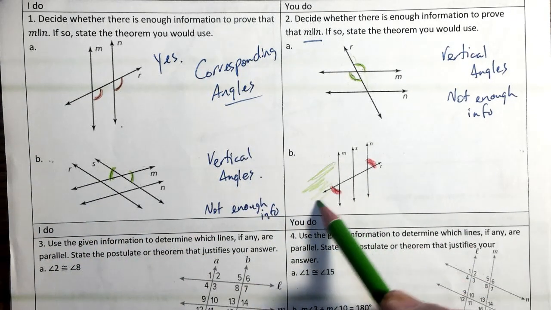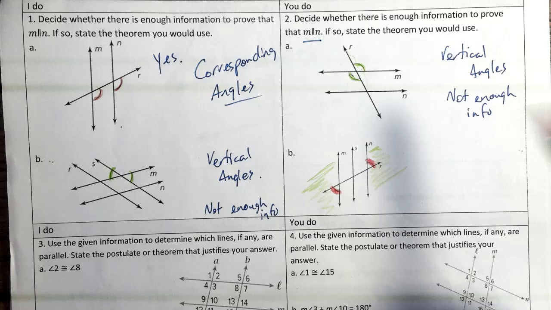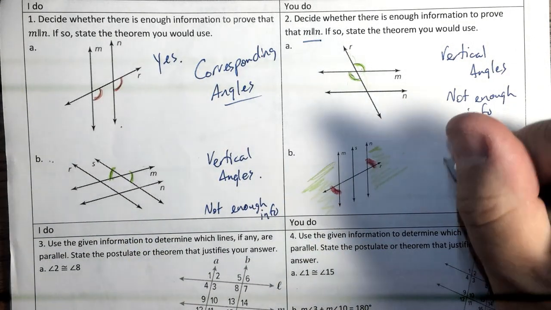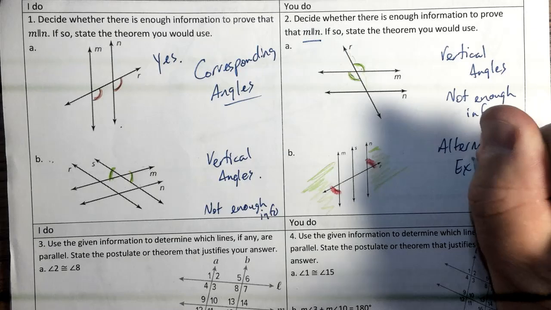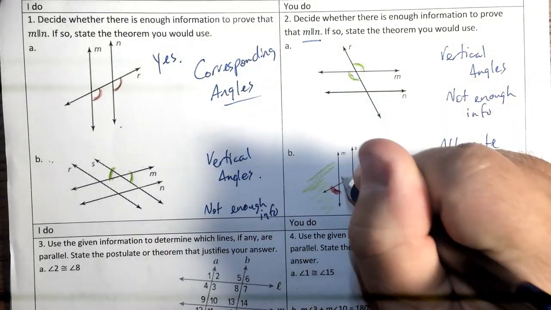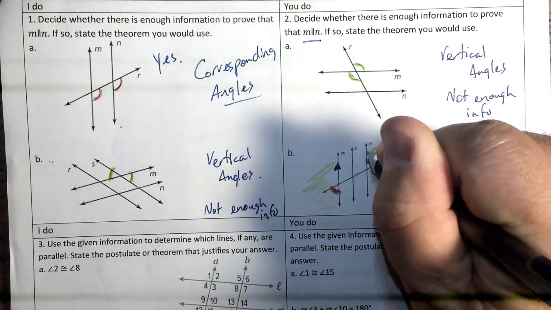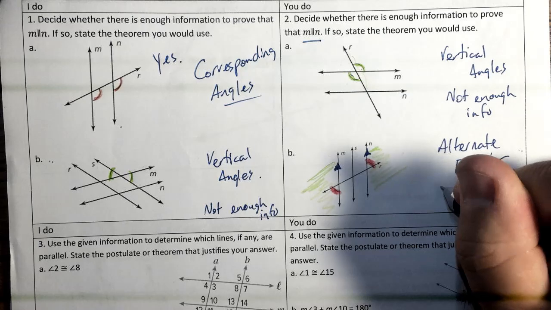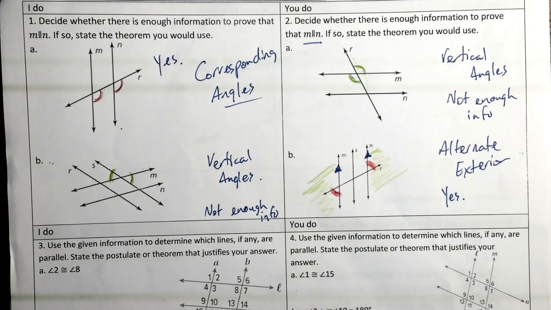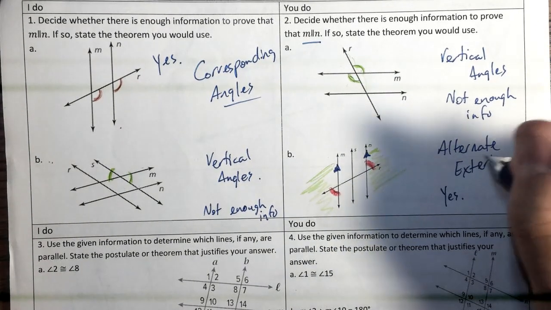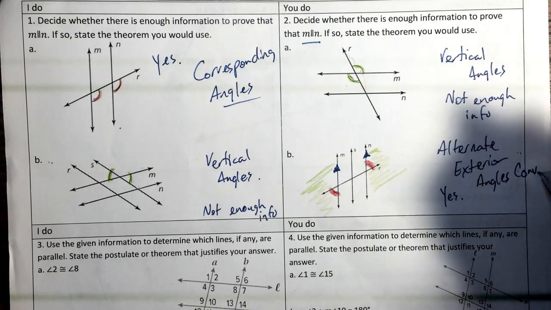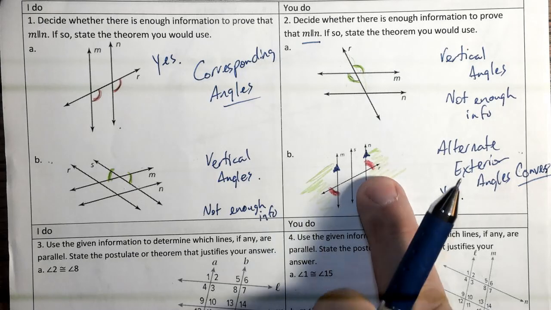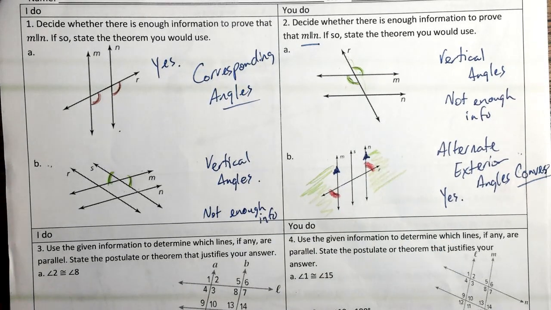They're outside of M. They're outside of N. So these are alternate exterior. And if these 2 angles are congruent, then these 2 lines are parallel. This is the alternate exterior angles converse. And it's the converse because the angles prove the lines, not the other way around.